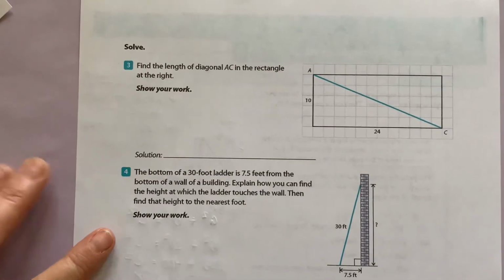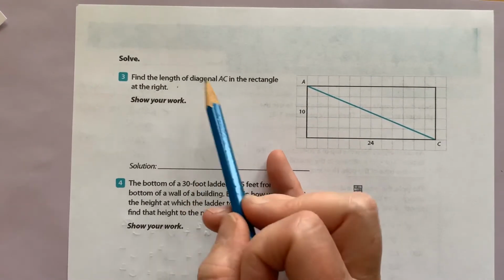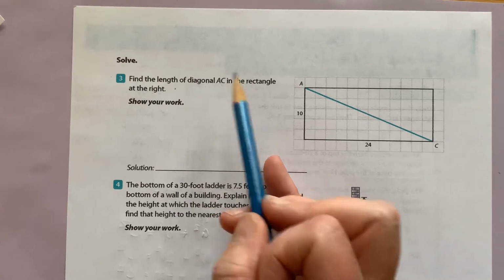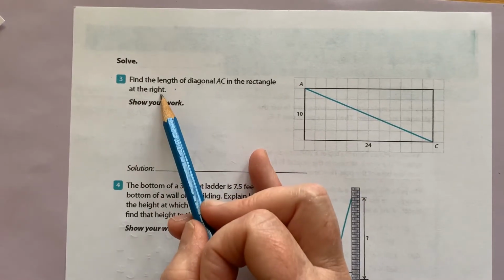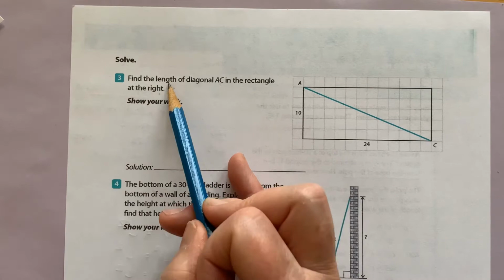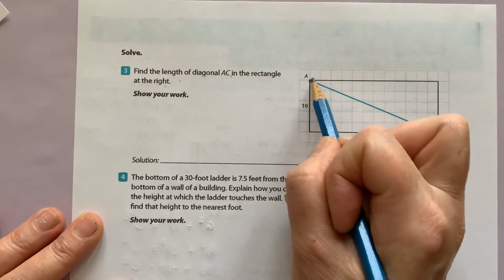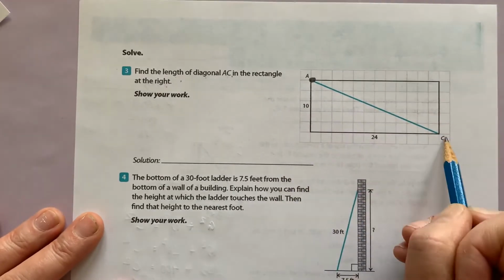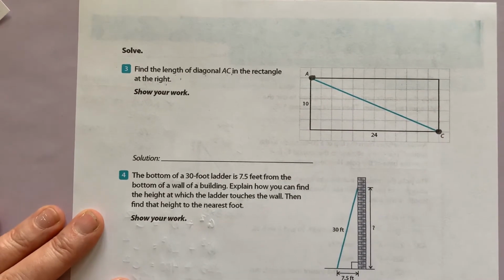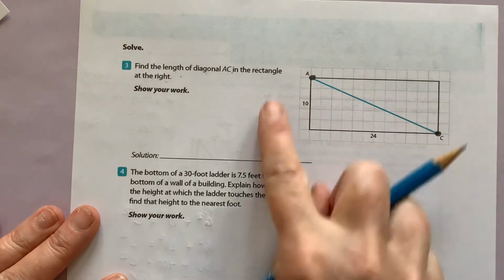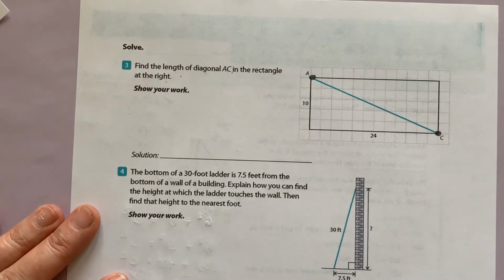Number 3, find the length of diagonal AC in the rectangle at the right. Okay, find the length of diagonal. Diagonal means it's going sideways. I'm looking for A to C. Now, there's a couple of really neat things that I notice about my picture here.